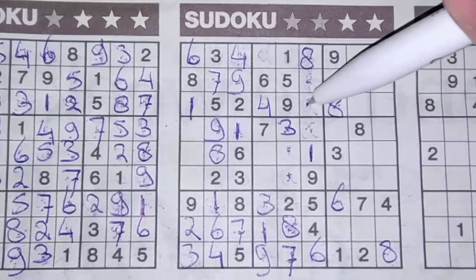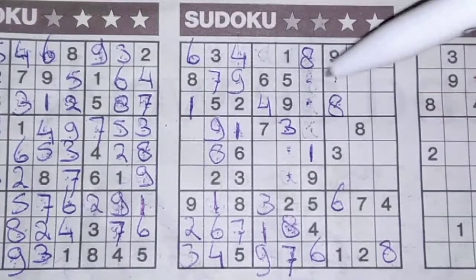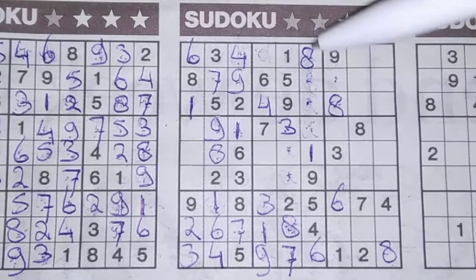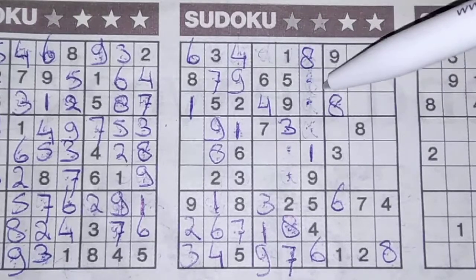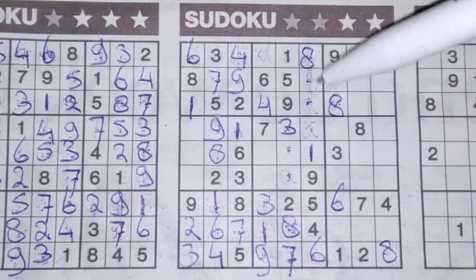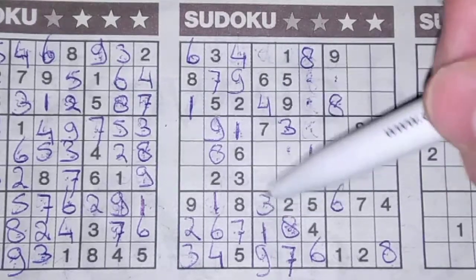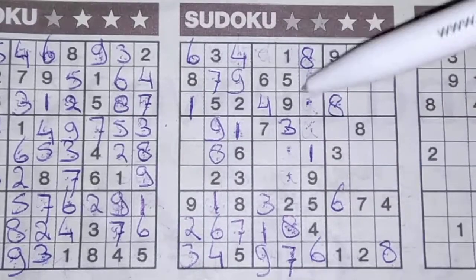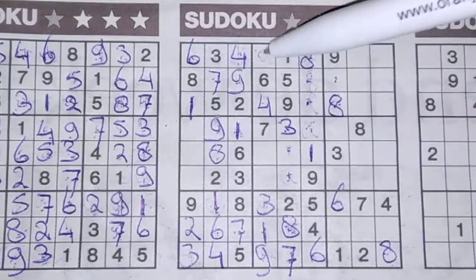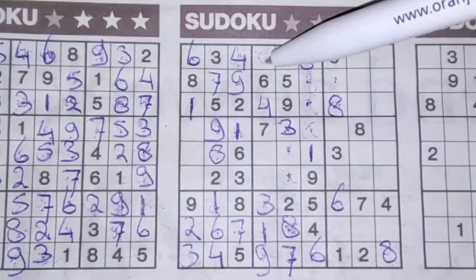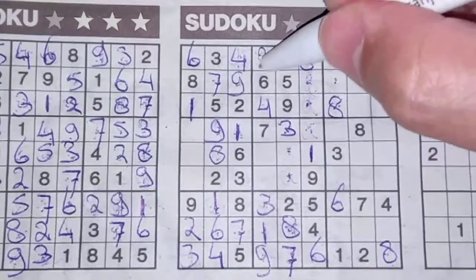3 missing numbers in this big square. I believe the 2, the 3, and the 7 are missing. And I see here the 3 and the 7 in this column. So no 3 and no 7 in this box. So 1 digit left for the 2.